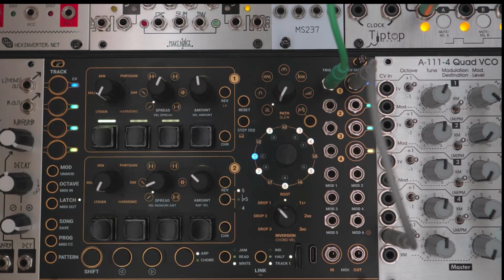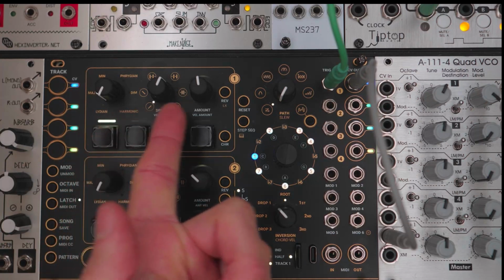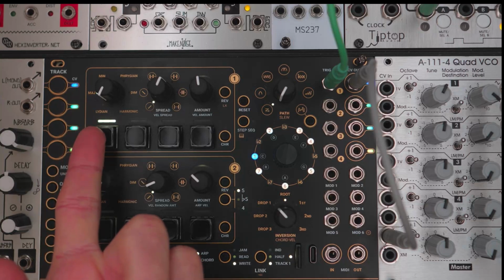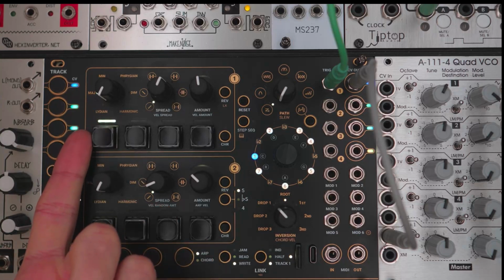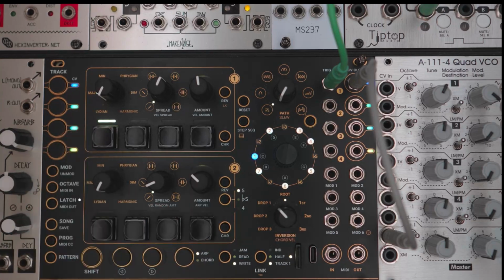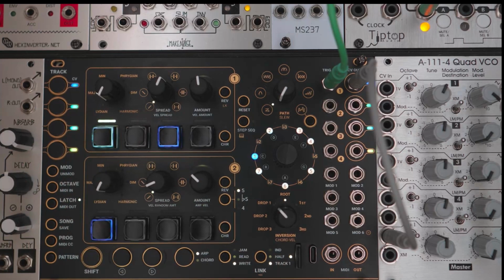On the tetrachords, a progression is made up of 8 patterns, and you'll see by default the pattern information is displayed on the LED pills above the RGB notes. So by default, I'm on pattern 1, as shown by this first pill here, and there is only 1 pattern active. So I'm going to go ahead and input some notes. And now this is what we call pattern 1.